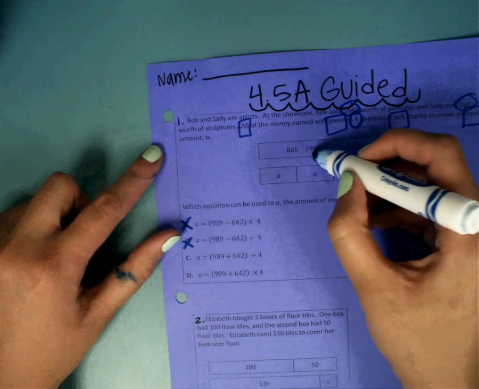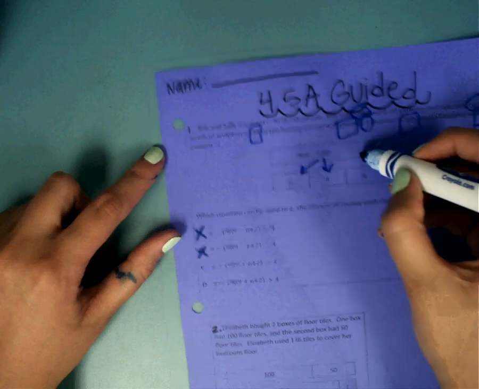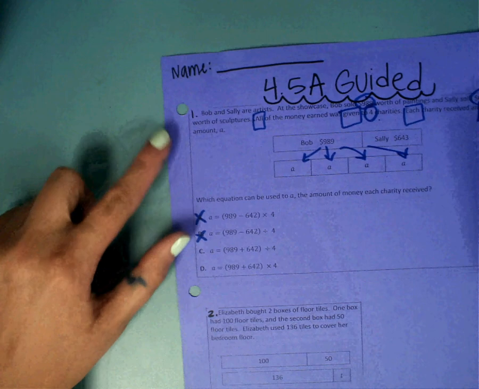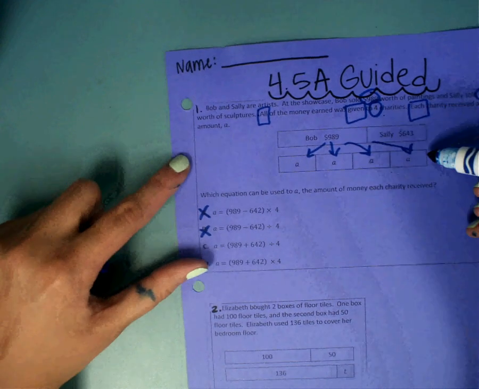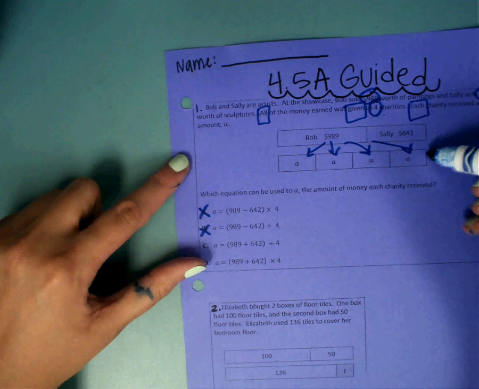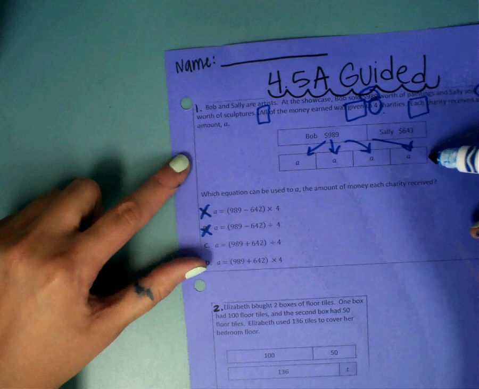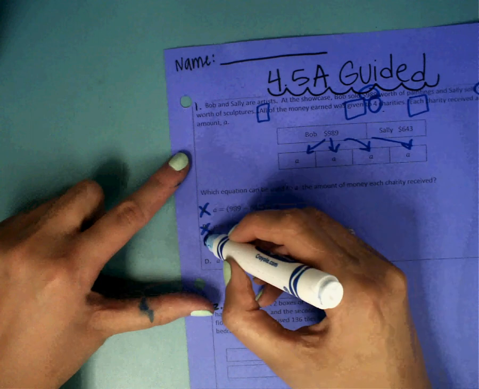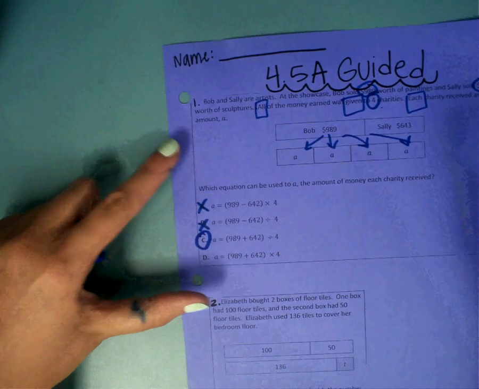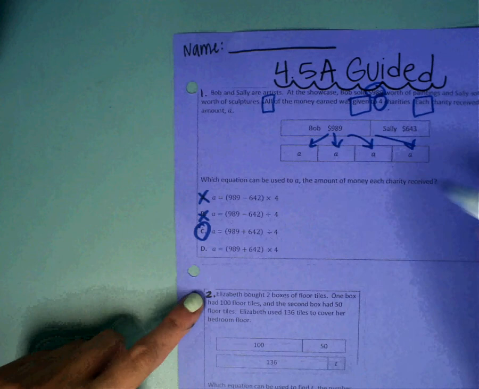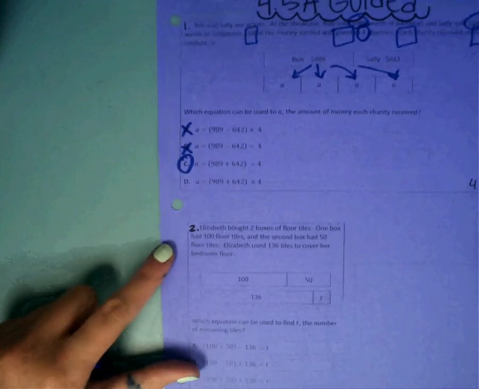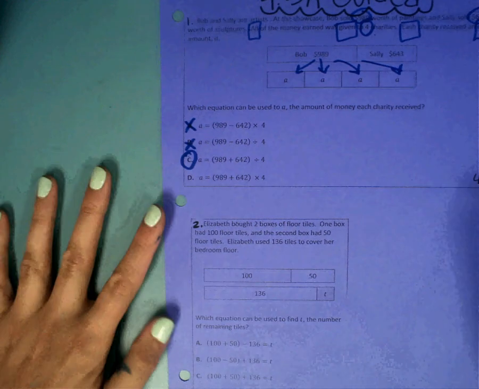Well, each charity gets an equal amount, so this one gets a fourth of it, this one gets a fourth of it, this one gets a fourth of it, this one gets a fourth of it. If I'm talking about fourths, do you see how this is divided up into 4 different pieces? And they each had the same letter. If they each had the same letter, that means they're going to be the same number, and I would get that by dividing. The answer is C. Okay? So I would add up their money and then divide it up into 4 different pieces, and that's going to tell me how much each of those 4 charities received because they each received an equal amount.